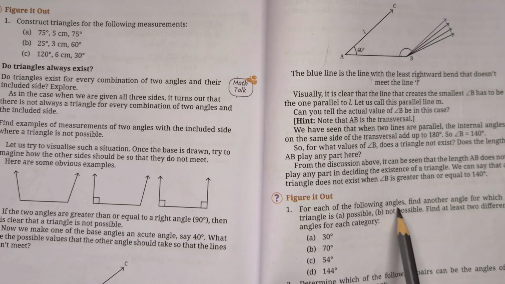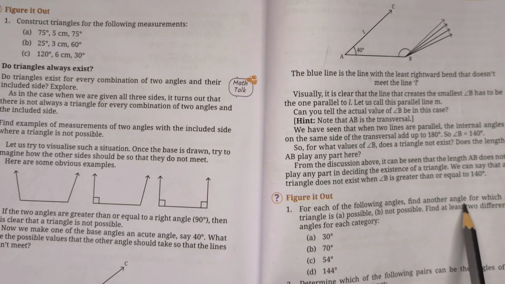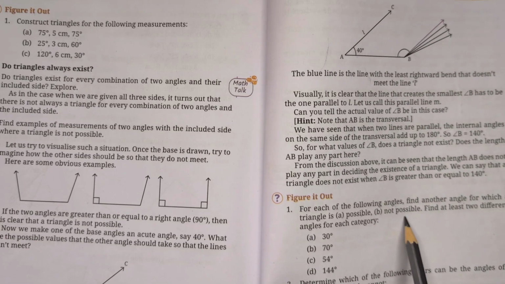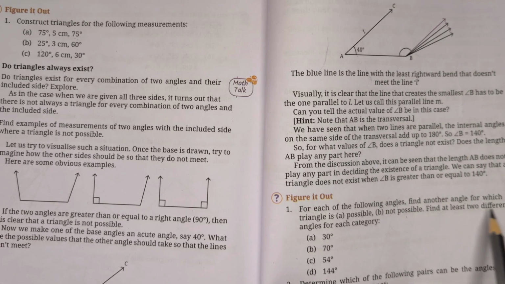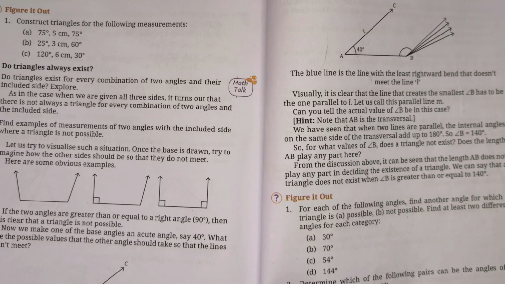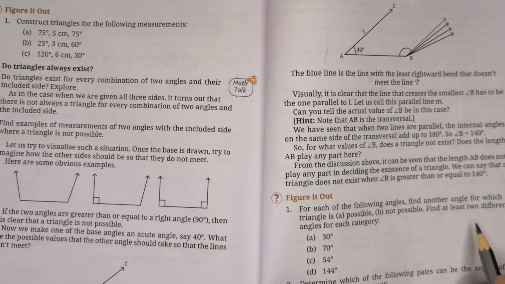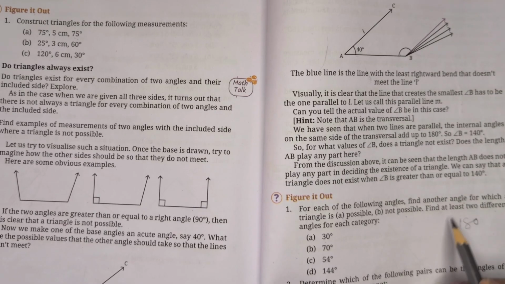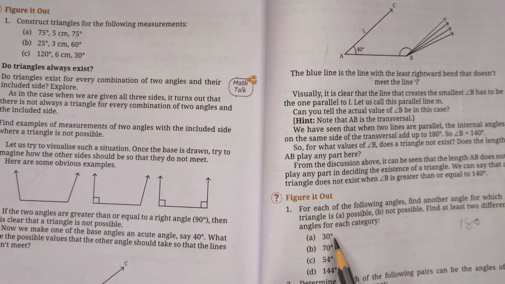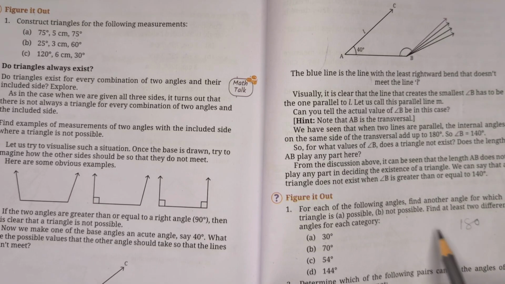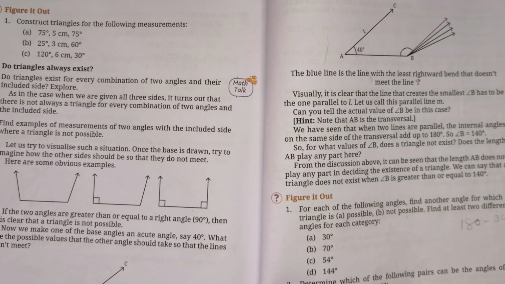Find for each of the following angles another angle for which the triangle is possible and also not possible. Find at least 2 different angles for each category. So the first angle is given 30 degree. We know that the sum of all 3 angles is 180 degree. So first angle is 30 degree, which means the remaining 2 angles supposed to be 180 minus 30, that is 150.